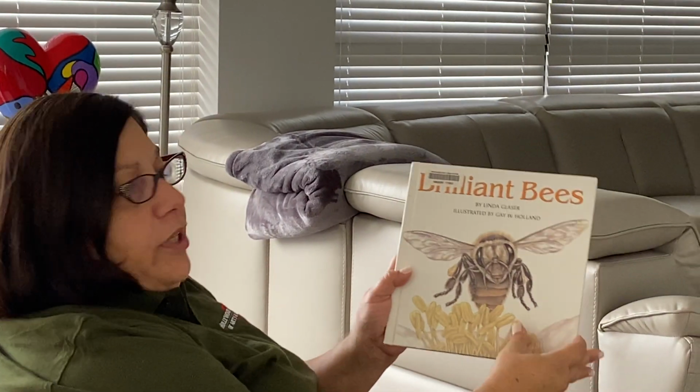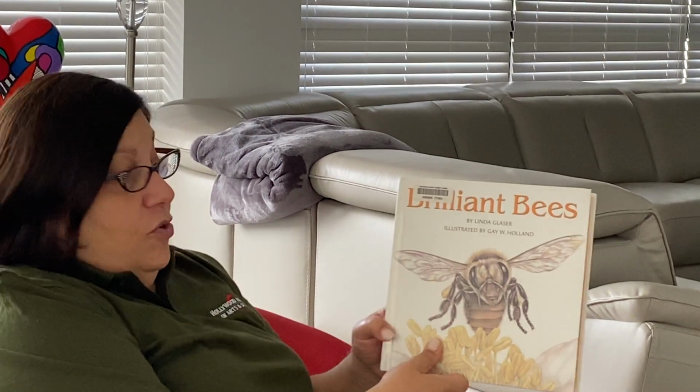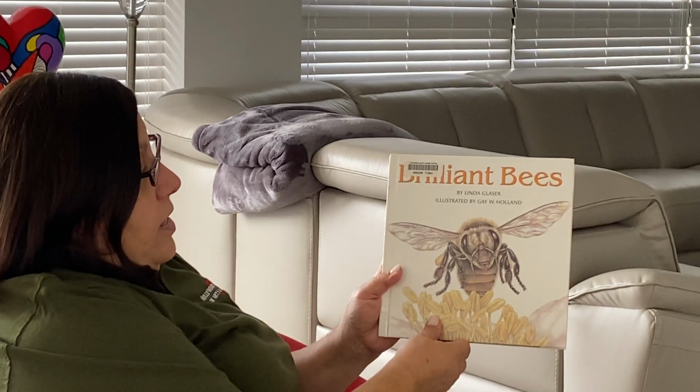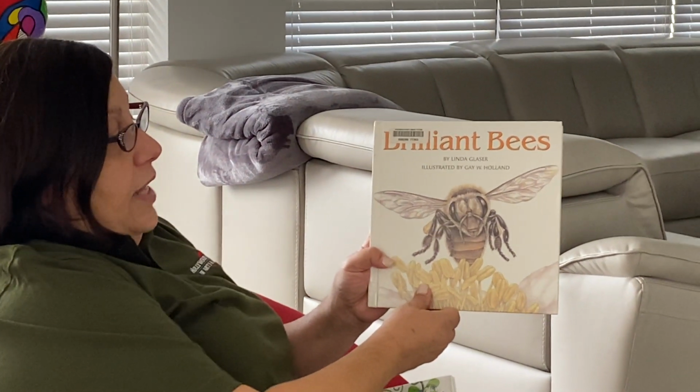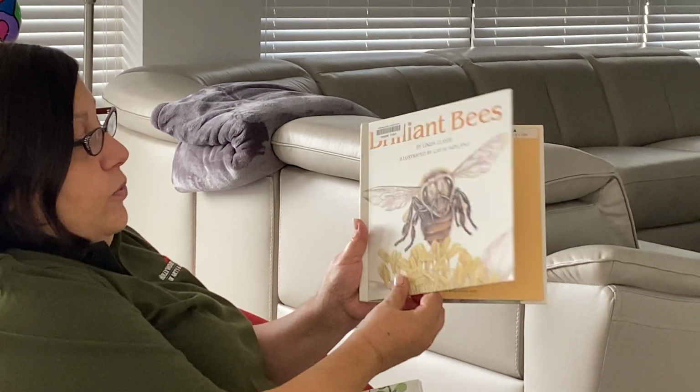Okay, I hope you enjoyed that story. And now we're going to go to another story. This one is called Brilliant Bees. And last week you made a bumblebee, so this is appropriate to find out all the different parts of the bee. This book is by Linda Glaser, and it is illustrated by Gay W. Holland.